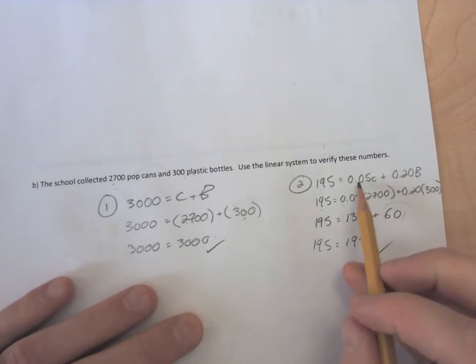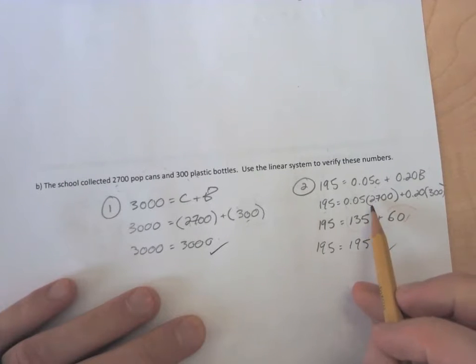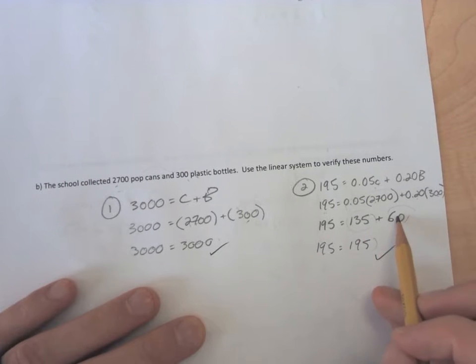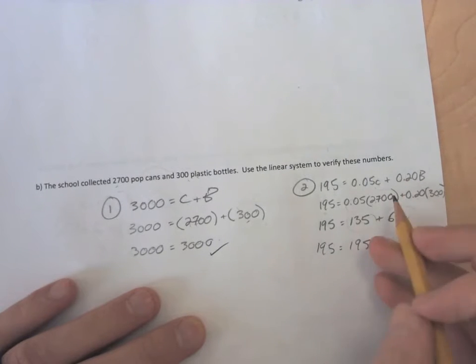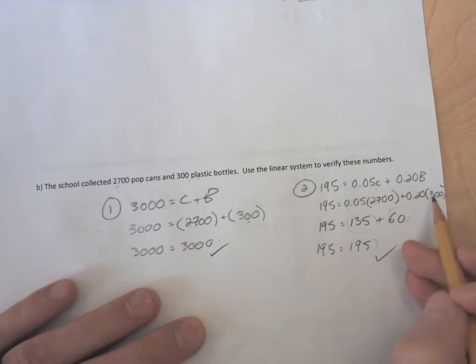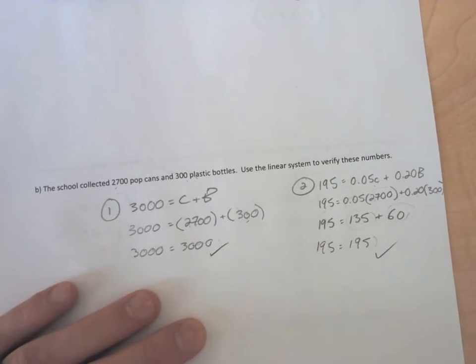One thing I just wanted to say is here I went 0.05 times 2,700 to get that, and I went 0.2 times 300 to get that. Just make sure you don't add first. You want to add at the end because of BEDMAS. So you multiply first, and then you add afterwards. All right.